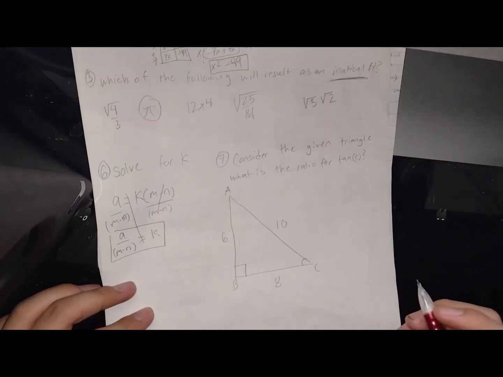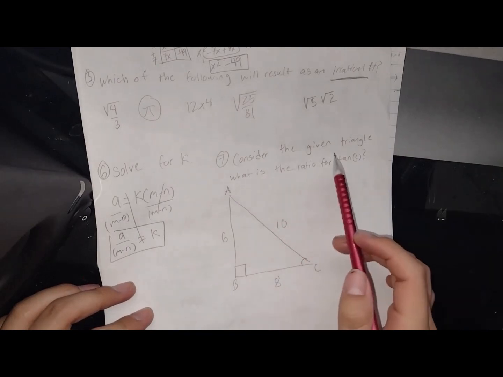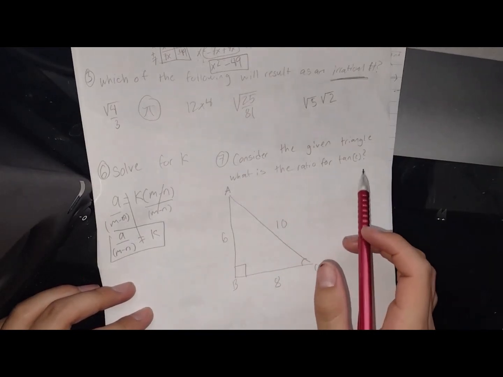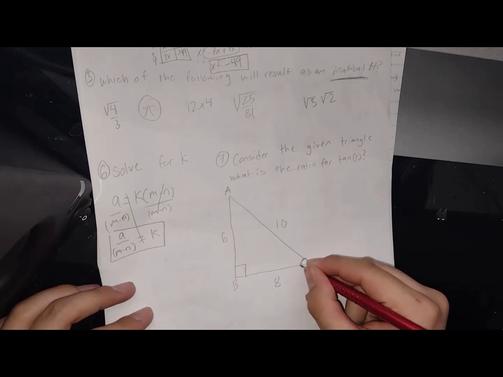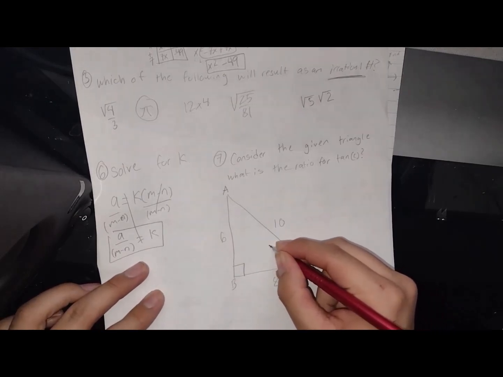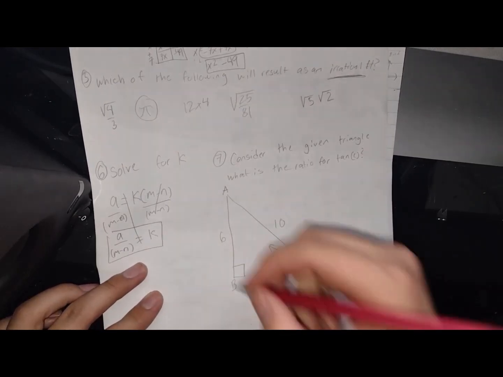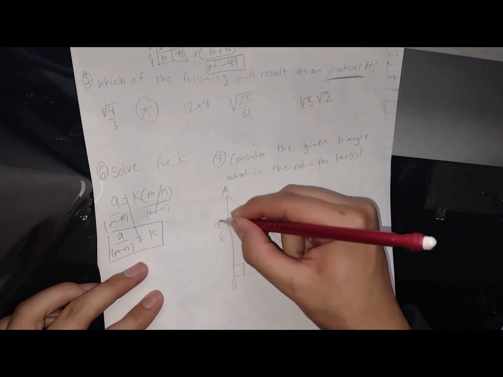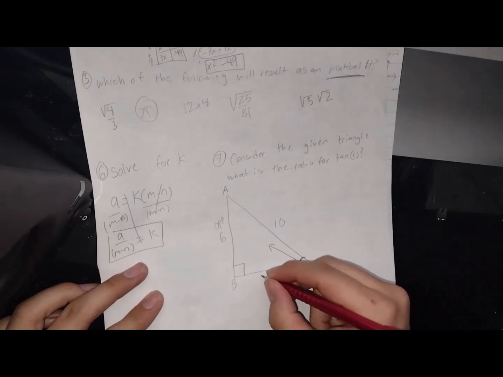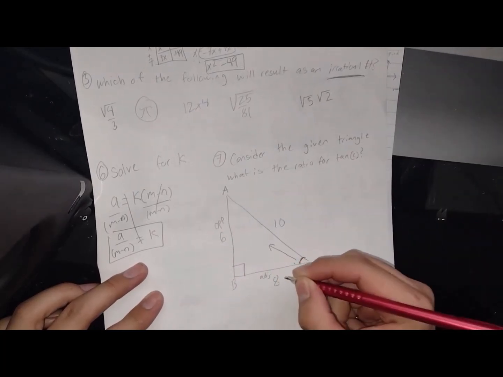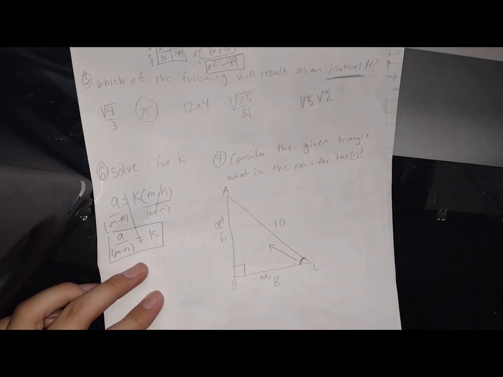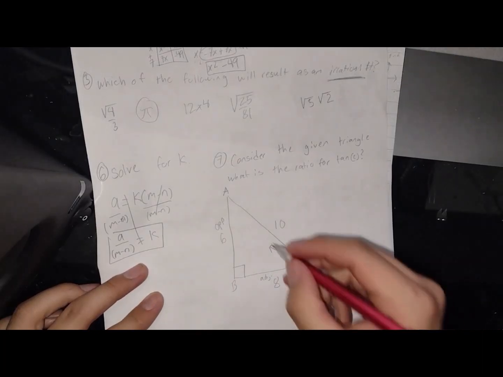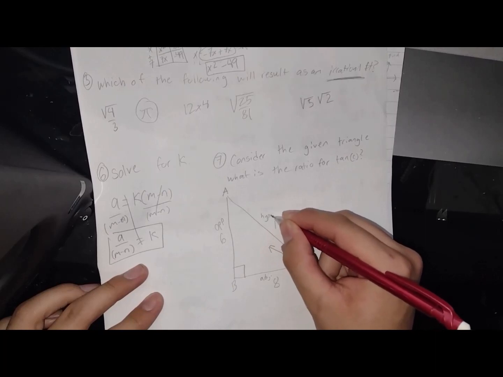Here's number 7 of the Quizizz. Consider the given triangle. What is the ratio for tangent C? So right here's tangent C, and it's looking up that way. So this side right here would be the opposite. Right here would be the adjacent. And over here is the hypotenuse.